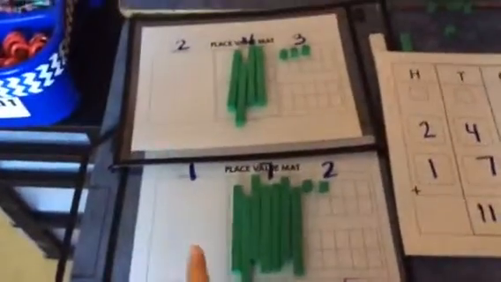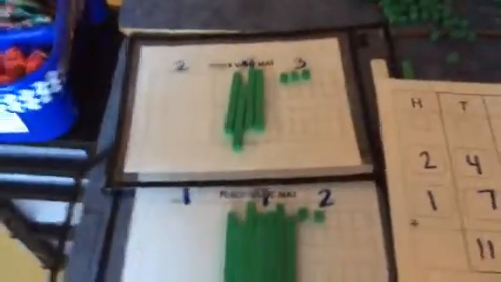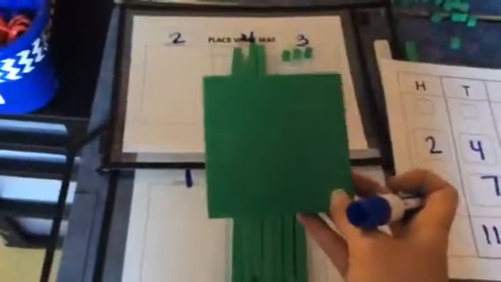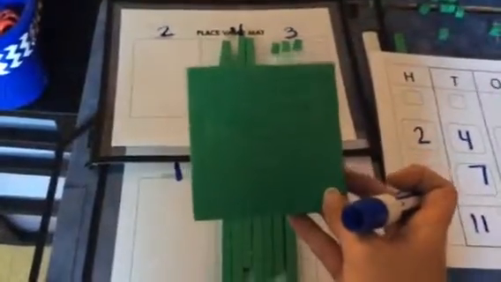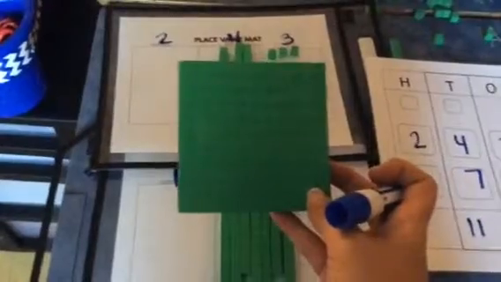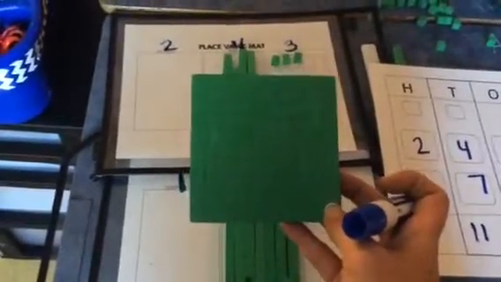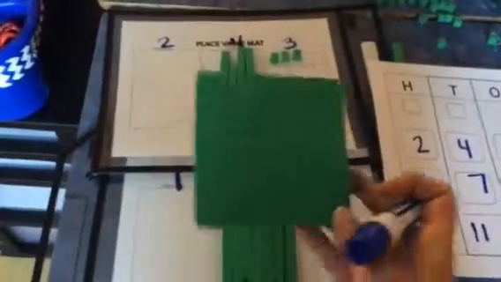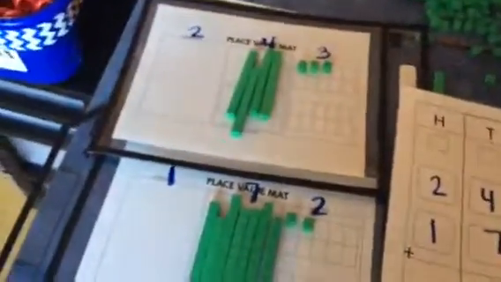If I want to send it next door to the hundreds, I've got to be able to make a hundreds piece. Okay? If you remember the hundreds piece, it's really big. Let me grab it. It looks like this. I've got to be able to make one of these hundreds pieces, and I think I have enough to do that. Remember, the hundreds piece has 10 strips in it, so as long as I can get 10, I can send it over to the hundreds. So let me see if I can get at least 10.